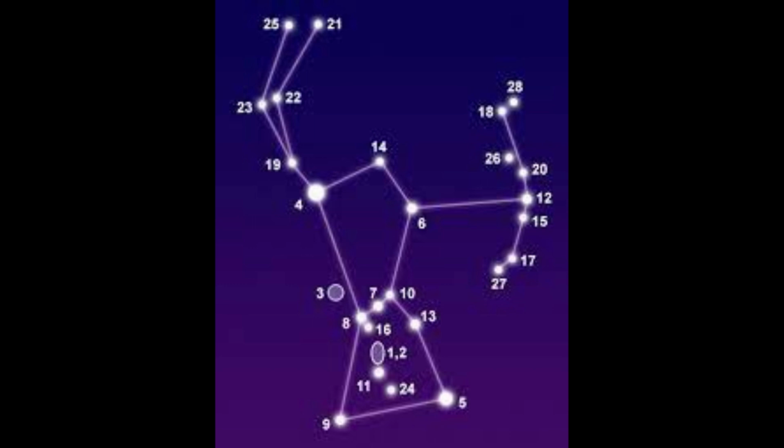Orion is a constellation that helped people find the direction when traveling in deserts and seas. The line joining the head and the sword of Orion reaches the polar star.